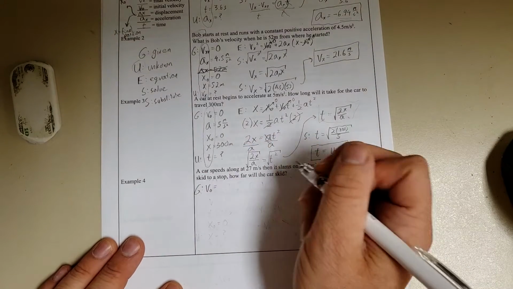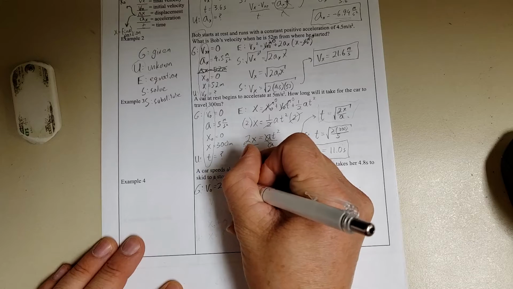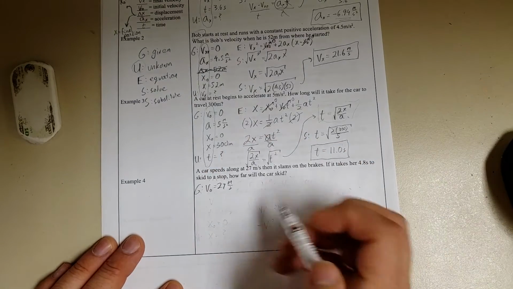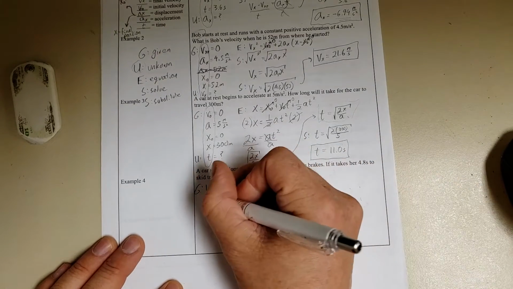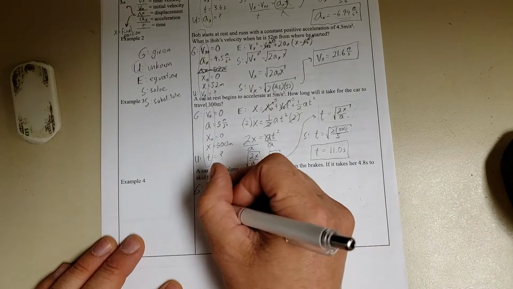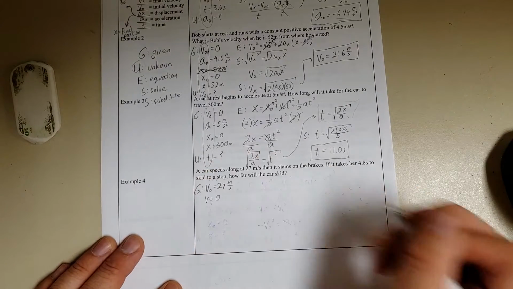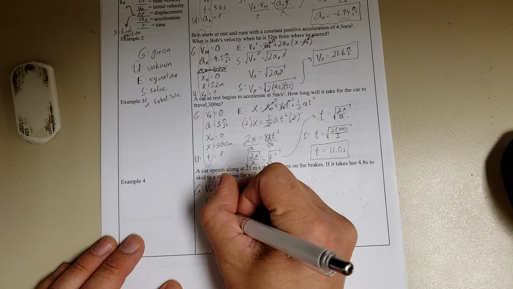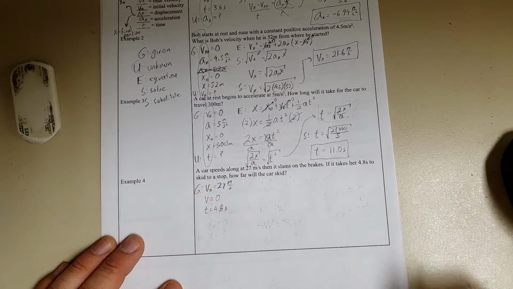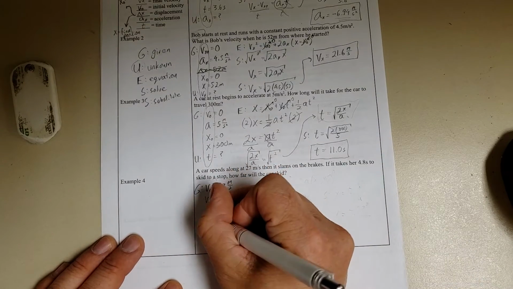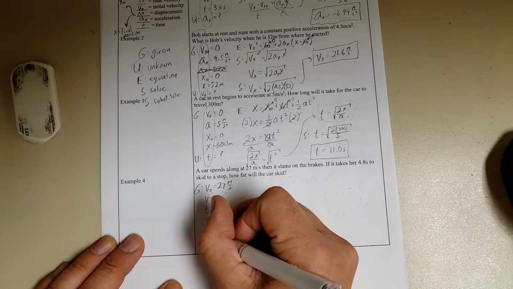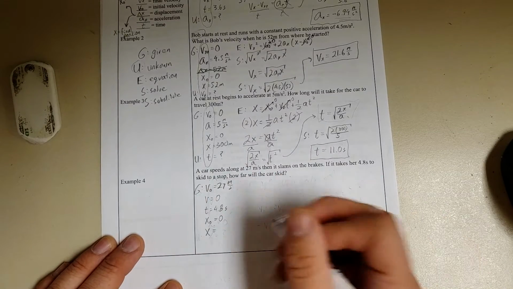Again, we have an initial velocity of 27 meters per second. It slams on the brakes, and so it takes her 4.8 seconds to come to a stop. So my final velocity is 0, and it takes 4.8 seconds to do that. And how far will the car skid? Well, that means our initial position is just going to be 0, and our final position is going to be our question mark.